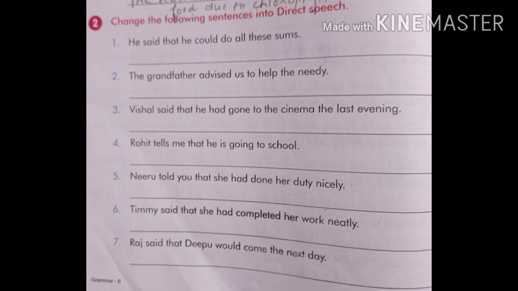Now come to the fourth one. So Rohit tells me that he is going to school. So now you can see that tells is coming, so it is, ठीक है, in present. So if the reporting verb is in present, so we do not make any change.